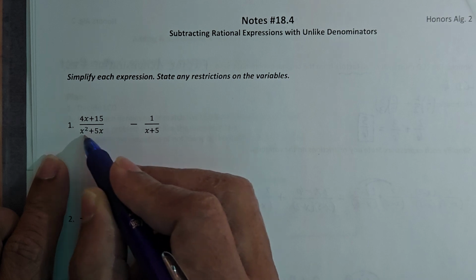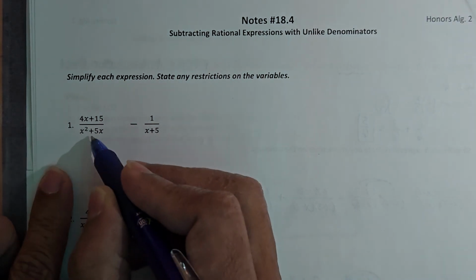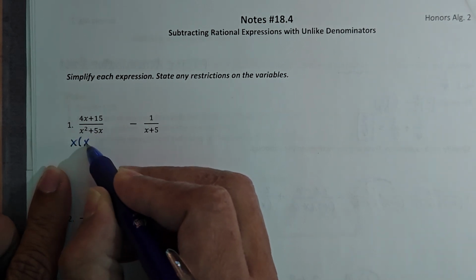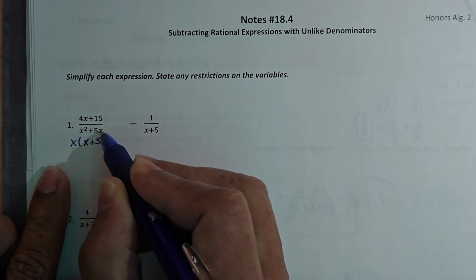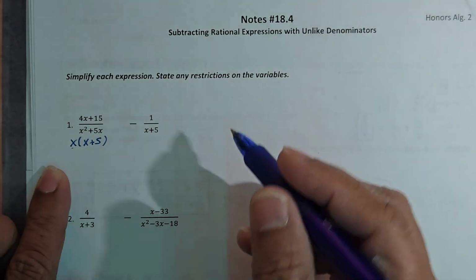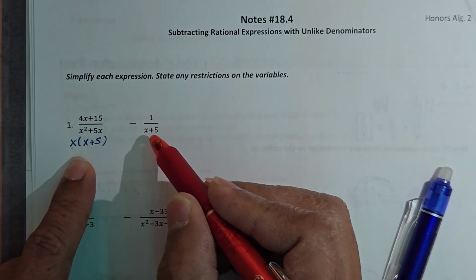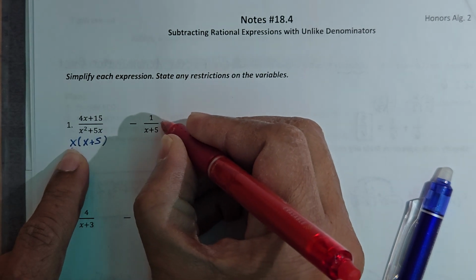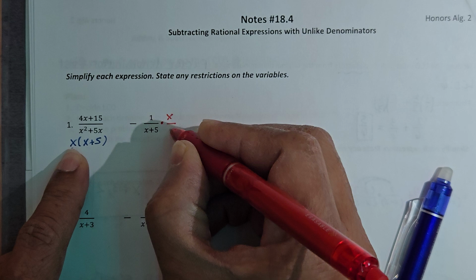So what we need to do is find or determine if there's a GCF. And as you can see, there is a GCF because this can be factored as x times x plus 5, because they have x: this is x1, this is 5x, so they have x in common that we can factor out as GCF. And now notice that this one here has x plus 5 but doesn't have the x, which means that we need to multiply top and bottom by what it doesn't have.